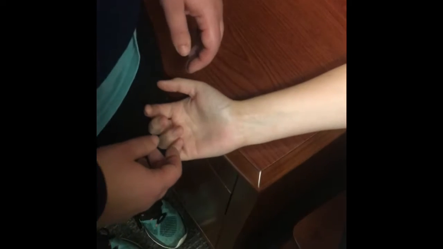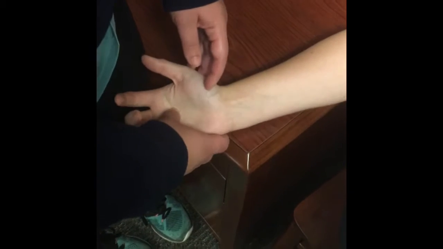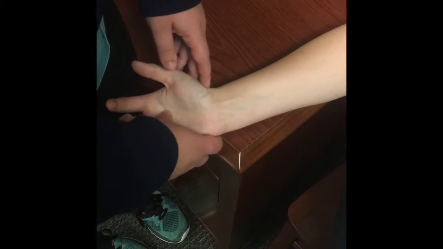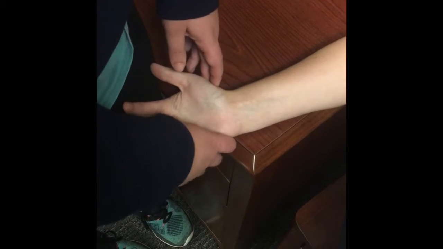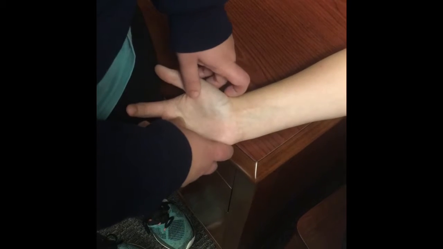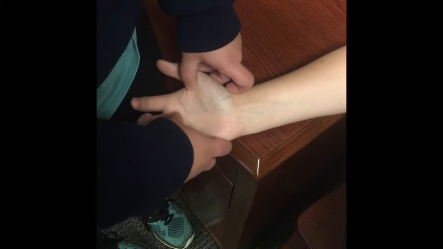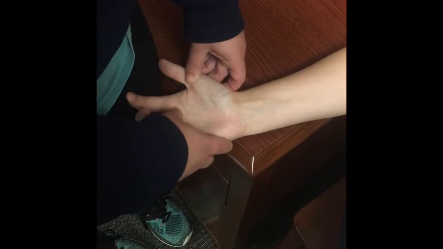For adductor pollicis, the origin for the oblique fibers is the capitate bone and the base of the second and third metacarpals. The origin for the transverse fibers is the palmar surface of the third metacarpal, which is right here, and the insertion for the transverse head is the ulnar side of the base of the proximal phalanx of the thumb, and the insertion for the oblique head is the extensor expansion.